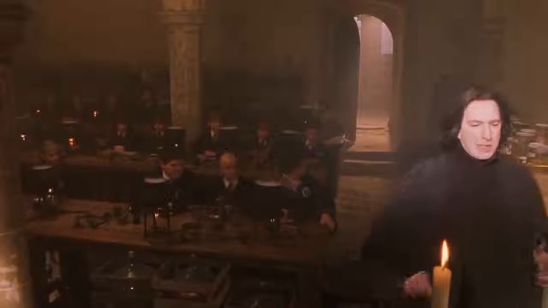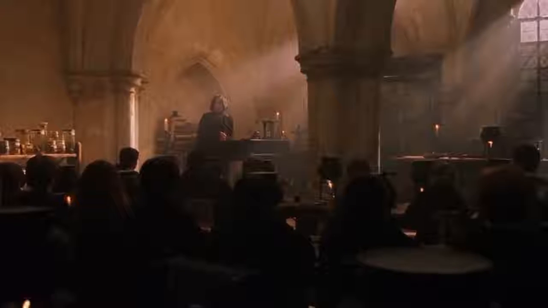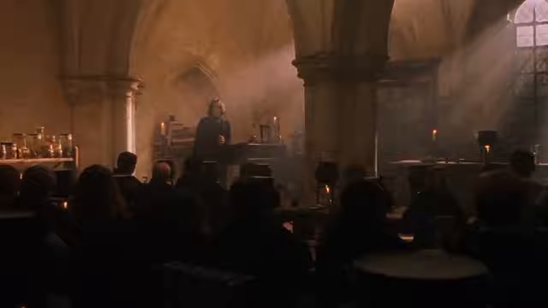There will be no foolish wand-waving or silly incantations in this class. As such, I don't expect many of you to appreciate the subtle science and exact art that is potion making.